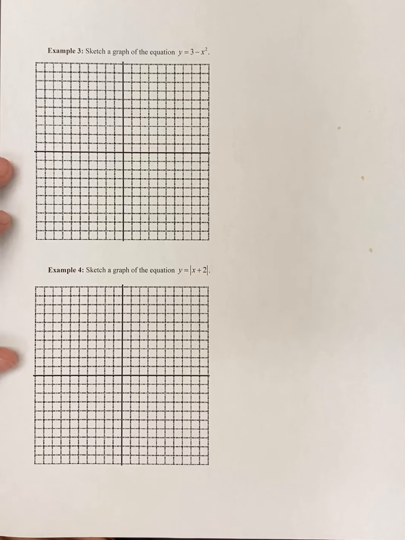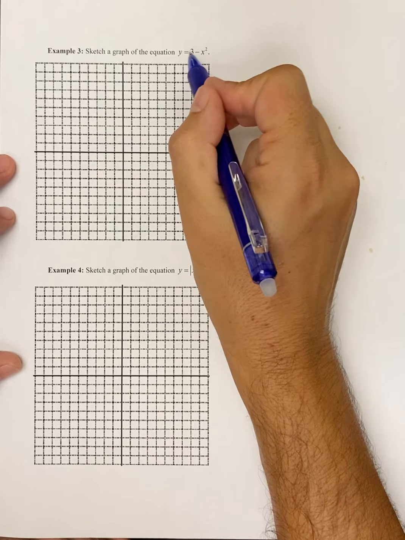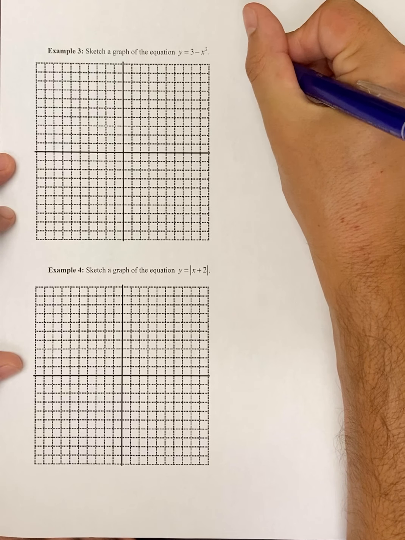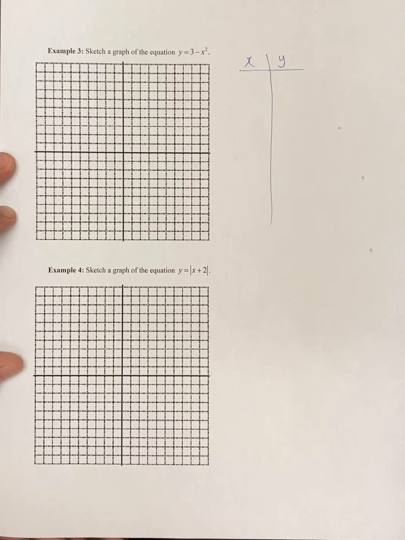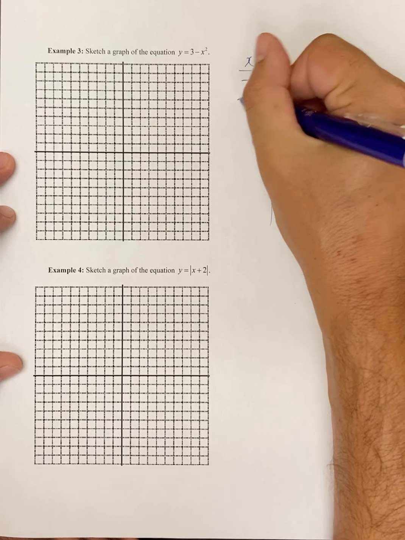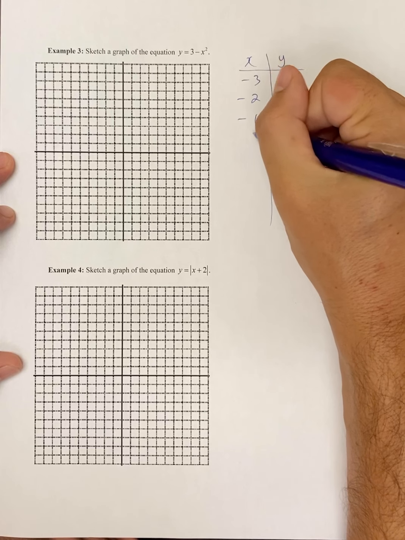We're going to have a look at the graphs of two other equations here. y equals 3 minus x squared. To generate some points that satisfy the equation, I'm just going to make a table again and use x coordinates -3 through 3.